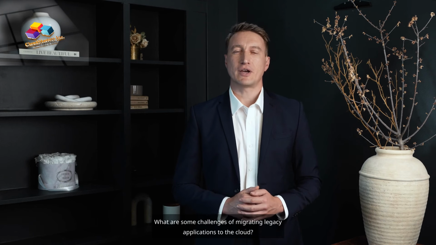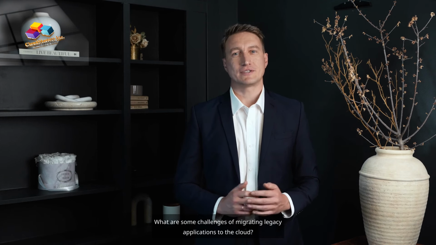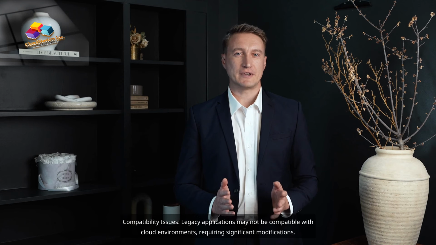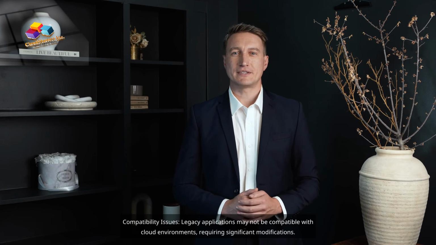migration. Question 24. What are some challenges of migrating legacy applications to the cloud? Answer. Challenges include compatibility issues. Legacy applications may not be compatible with cloud environments, requiring significant modifications.